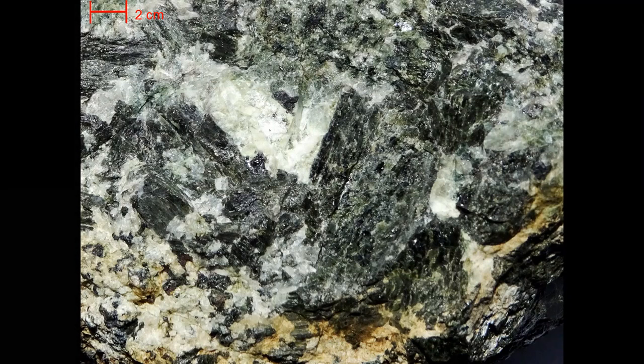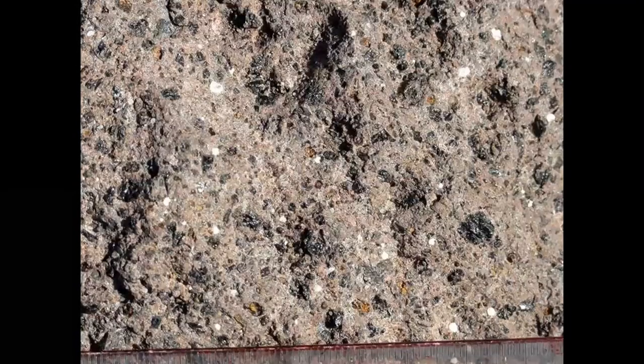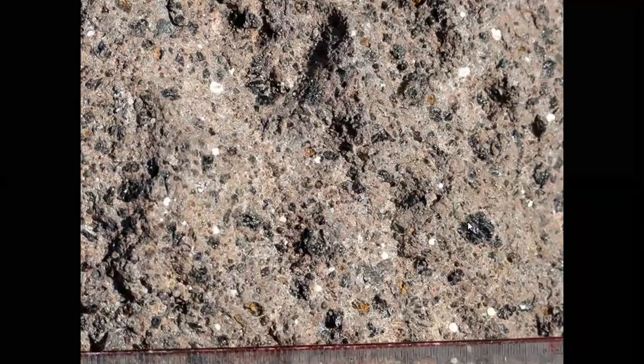So generally very dark minerals. And there's your millimeter scale, these are millimeters down here. Here we've got a nice basal section. I can see one set of cleavages.